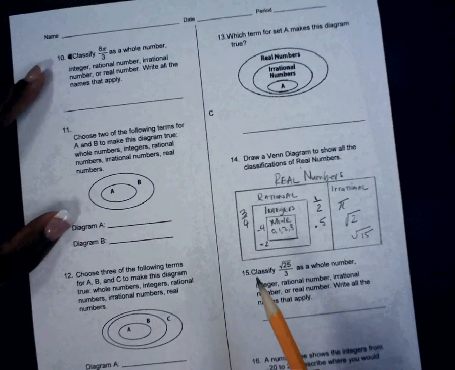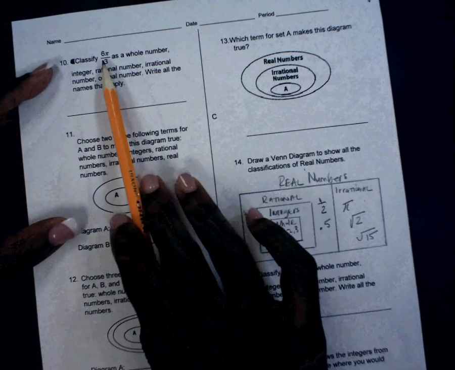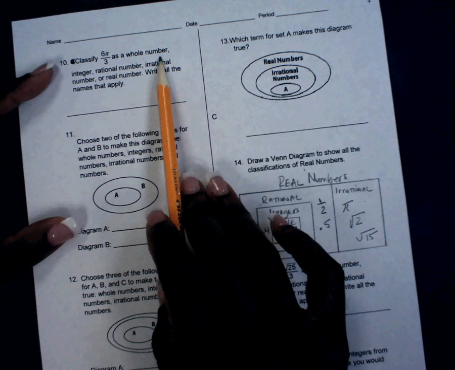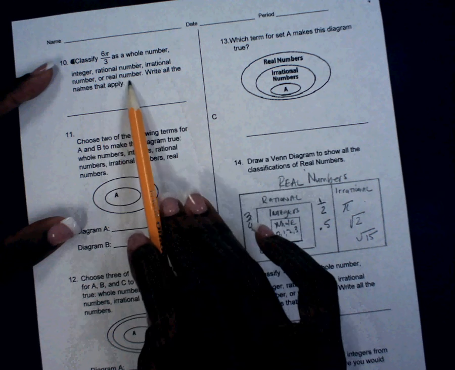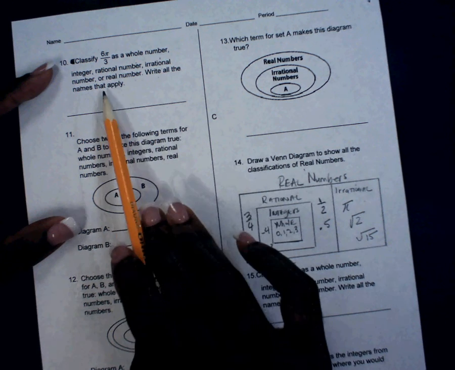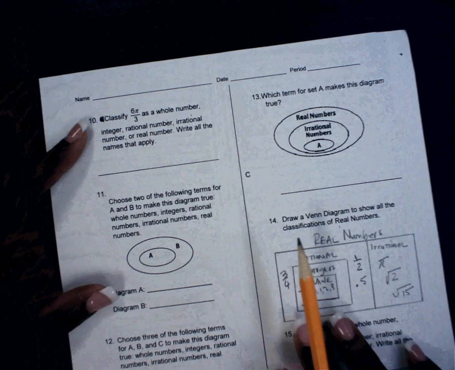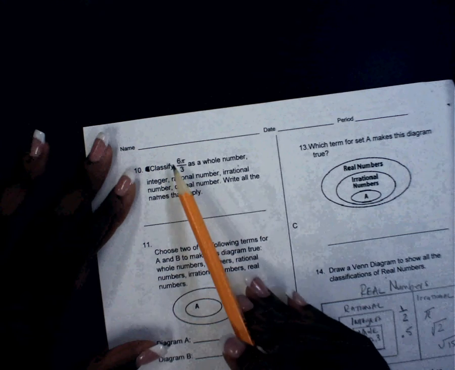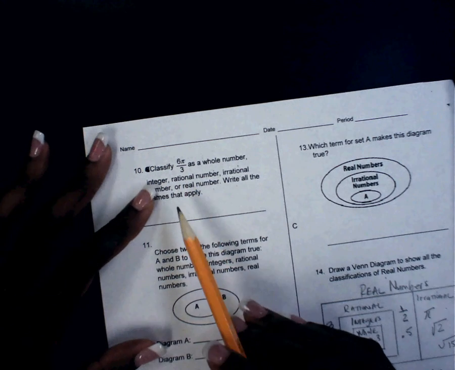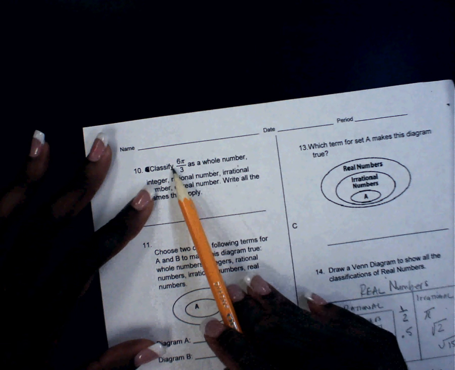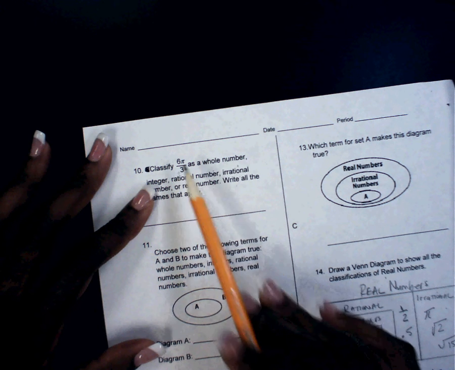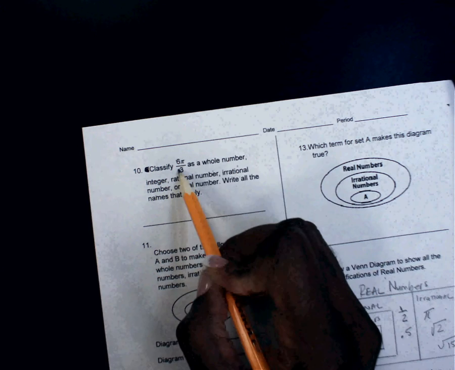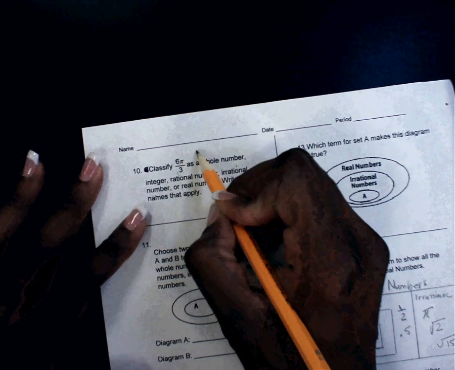So let's look at number 10. So it says classify 6 pi thirds as a whole number, integer, rational number, irrational number, or real number. Write all names that apply. So whenever we first see a fraction, the first thing you need to ask yourself is, can I reduce this fraction? So I can. The common factor between 6 and 3 is 3. So I can divide both my numerator and denominator by 3, or I can just say 6 divided by 3 is 2. So I end up with 2 pi.